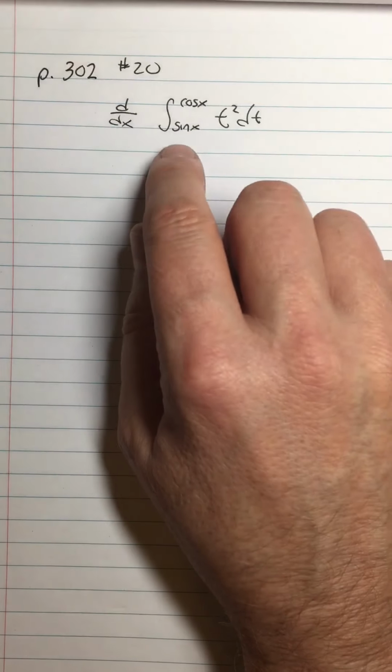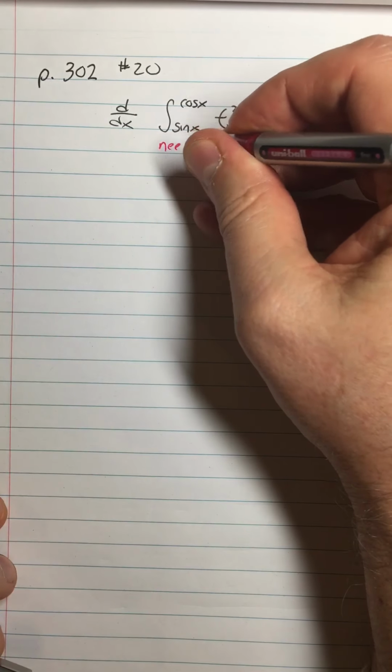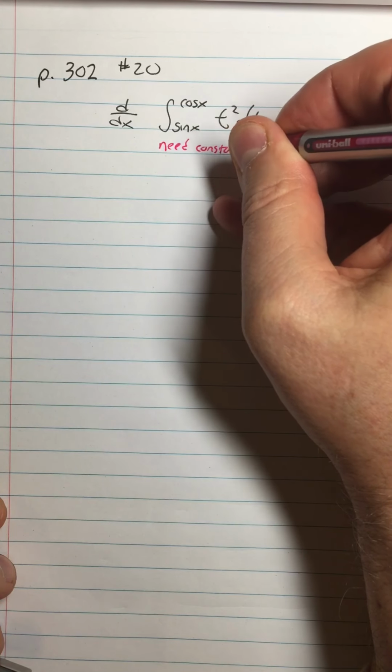So then what do you do if there's a function on the top and the bottom? We've got to have a constant somewhere. We need constants. All right, so how do we do that? What we can do is break this integral up over an interval.